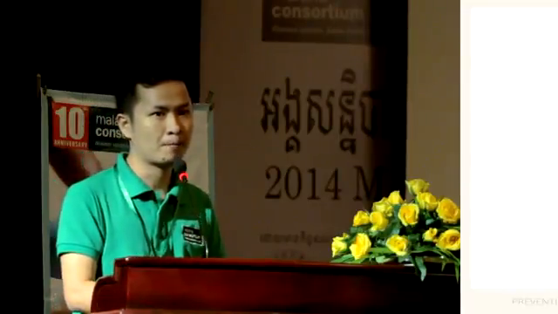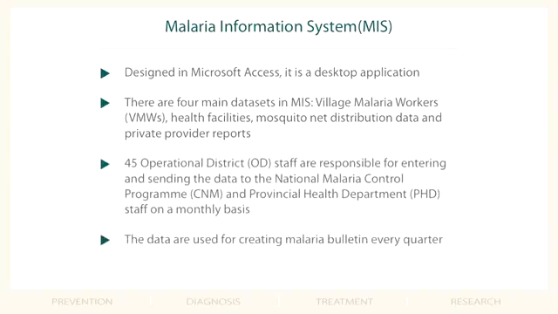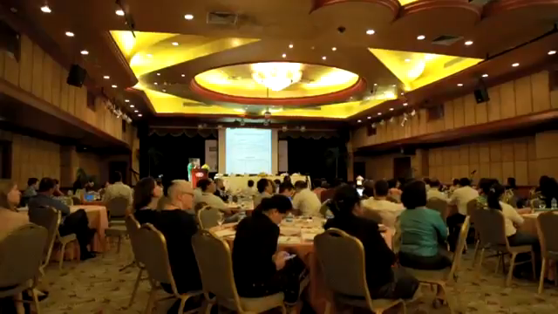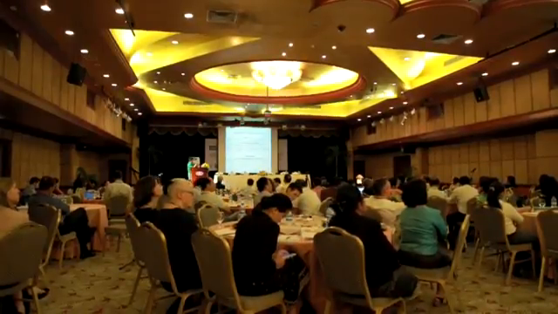So we have 45 OD staff who are mainly responsible for updating and entering the data on a monthly basis in 20 provinces. Why 45 staff? Because in Cambodia right now we have 81 ODs, but among those, 45 ODs are the target ODs, the malaria ODs. We also usually produce a bulletin every quarter from that system.